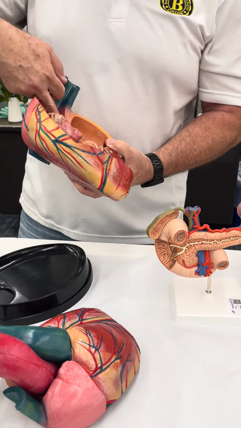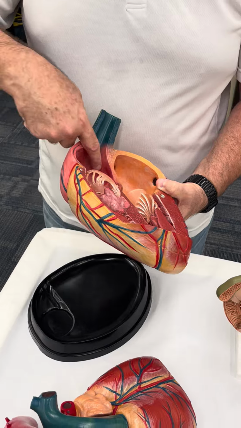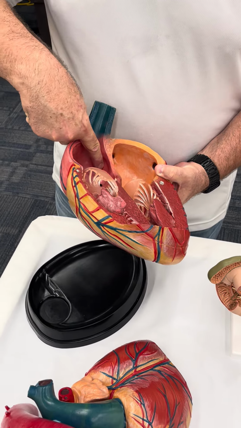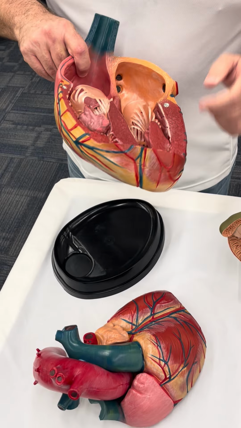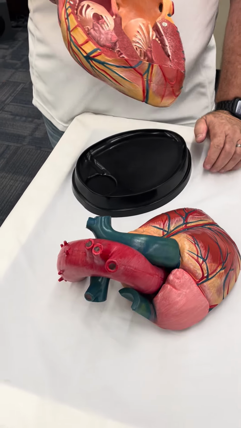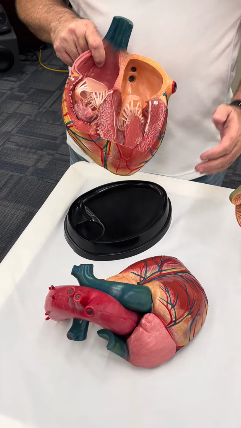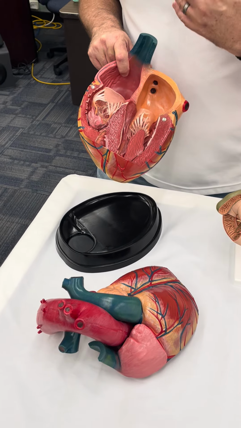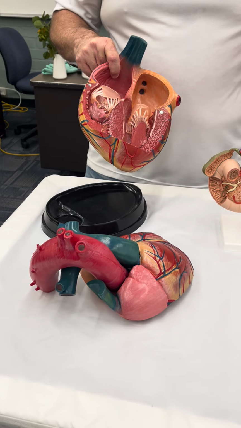This little indentation here, I know it's kind of hard to see. It's called the fossa ovalis. It's just a little indentation right in between the two atria. Now, what that is, remember I told you that this structure, that little ligamentum, is the remnant of a tube that carried blood away from the lungs of the baby to the left side to be pumped out to the umbilical cord and out to the placenta, right?